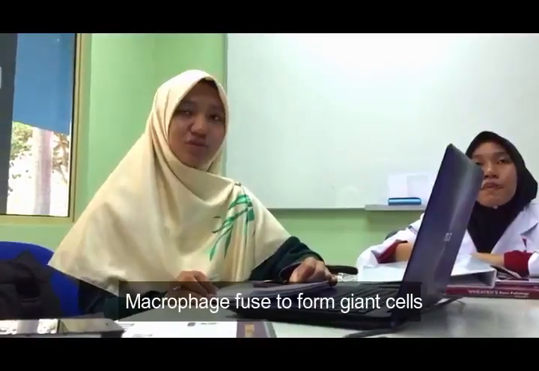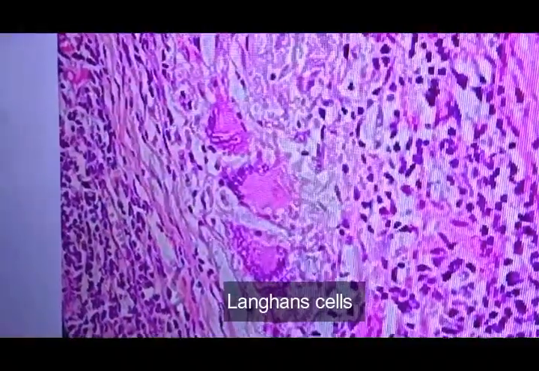Okay, in the next slide, we can see the macrophages fuse to form giant cells. The typical giant cells for infectious granulomas are called Langhans cells and have the nuclei lined up along one edge of the cell.